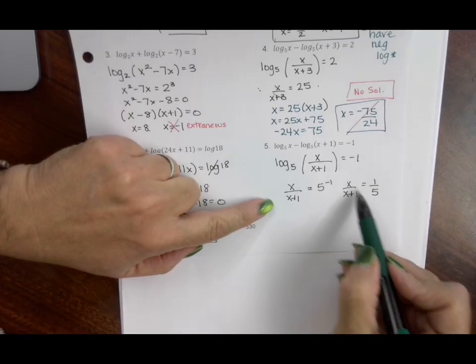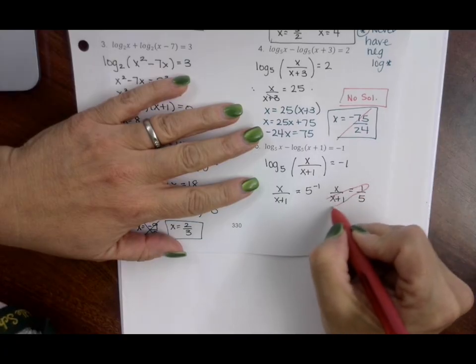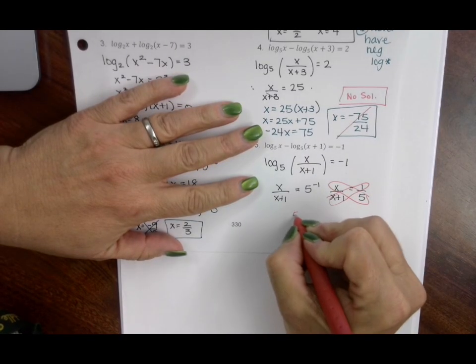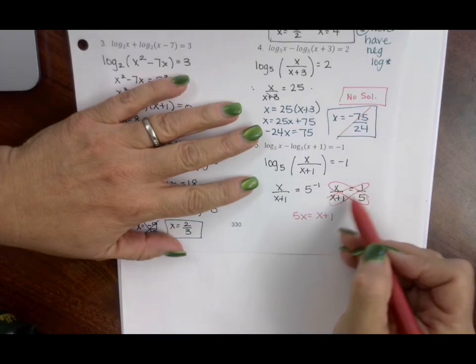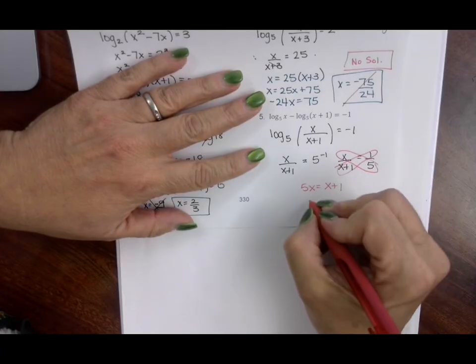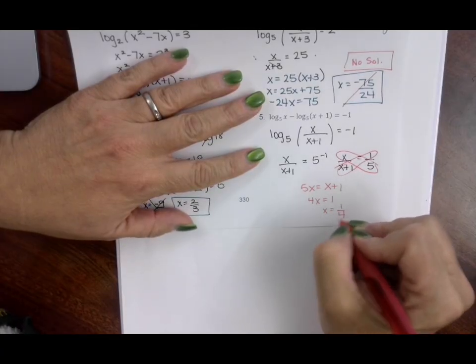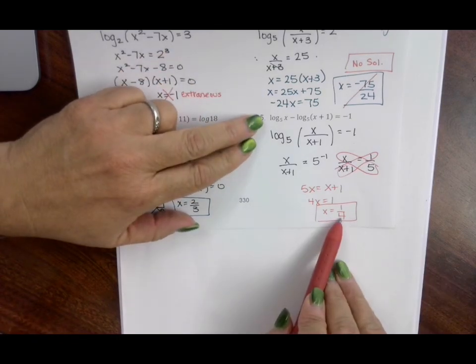Well, now what I have here is two proportions. So I can butterfly this guy. So this gives me 5x equals x plus 1. Because there's just 1 here, I'm just going to move it over. So this gives me 4x equals 1, so x equals 1/4. And 1/4 is positive, so I'm all good.